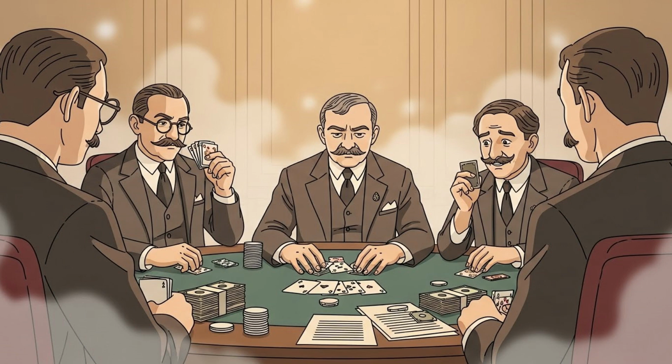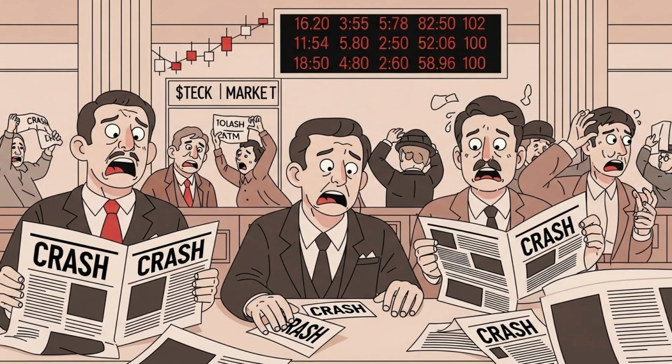Now let's talk about Herbert Hoover and the Great Depression. When the stock market crashed in October 1929, Hoover had been president for only 7 months. The crash didn't cause the depression. That resulted from deeper structural problems. But Hoover's response turned a recession into a catastrophe.